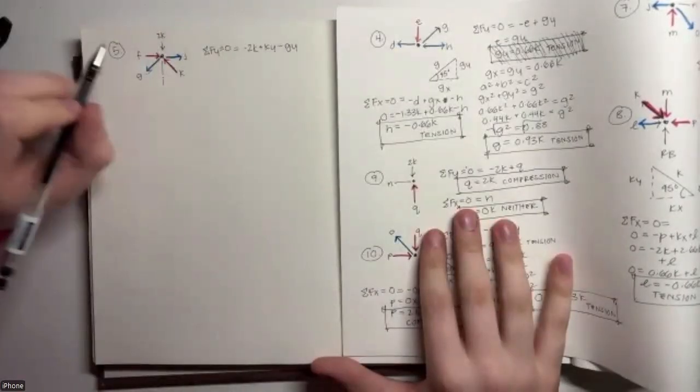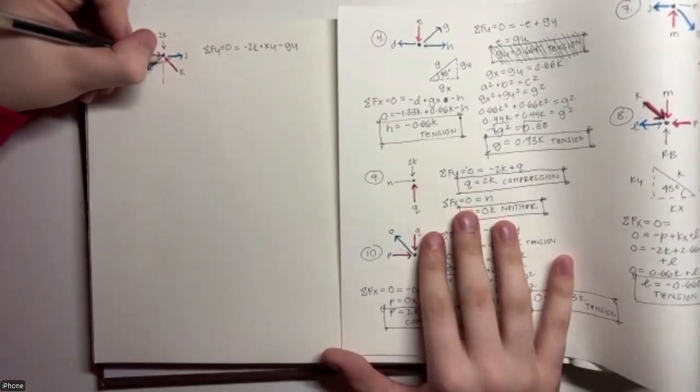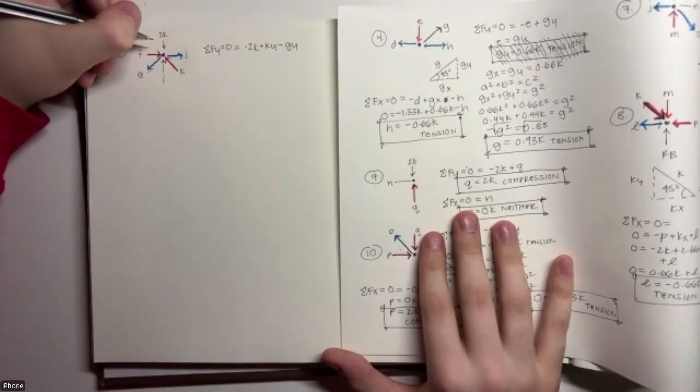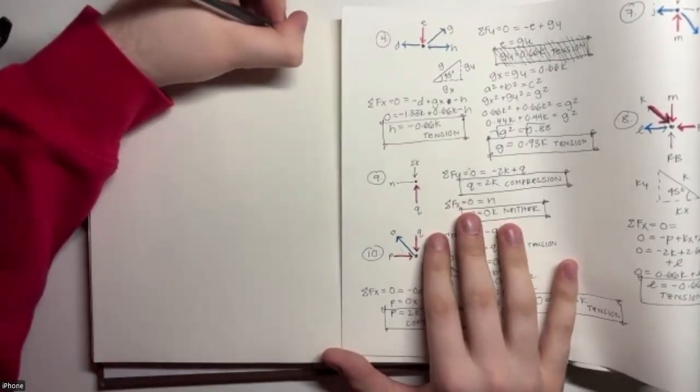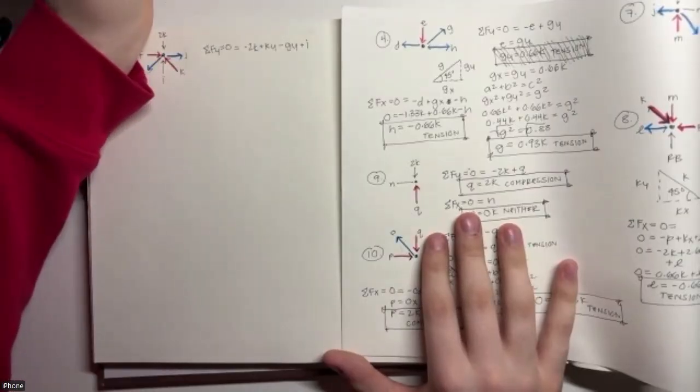And then we've got I. I don't know which way I is going. I'm going to assume that it's in compression, but we'll see. So I'm going to say plus I.